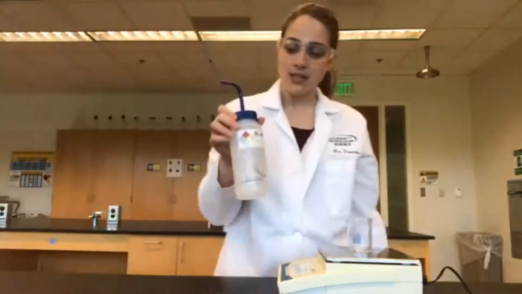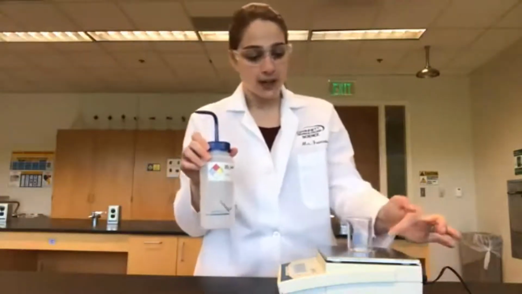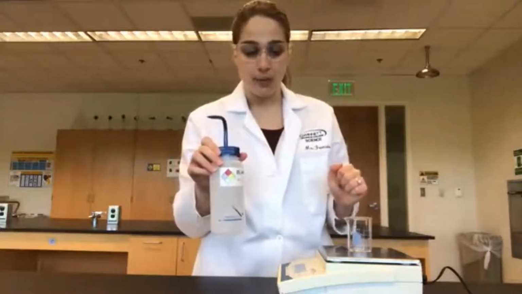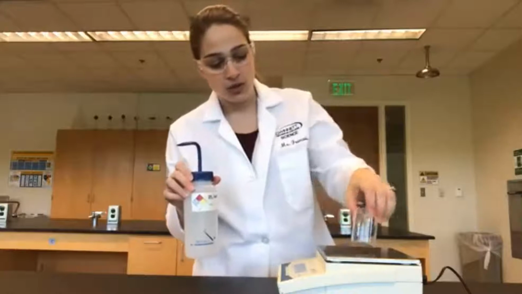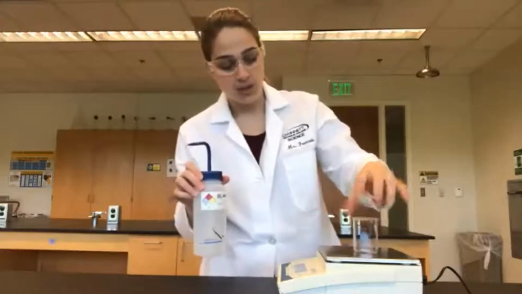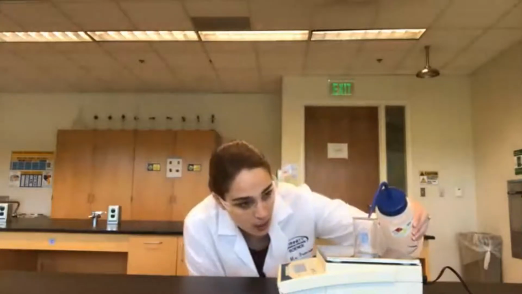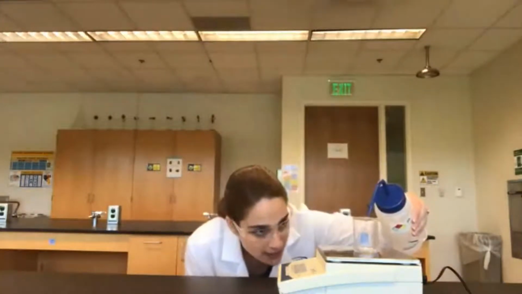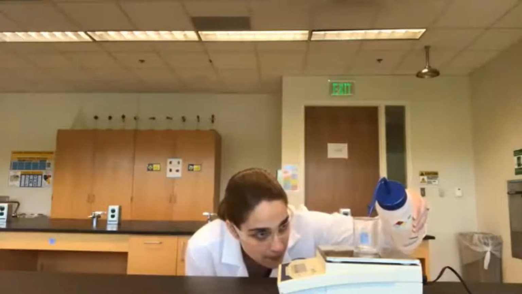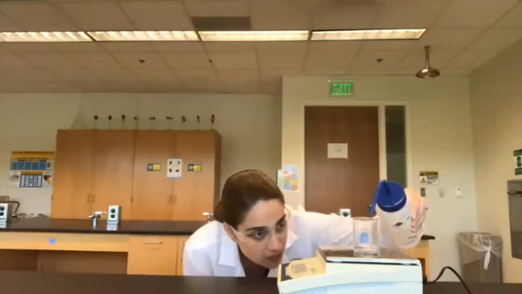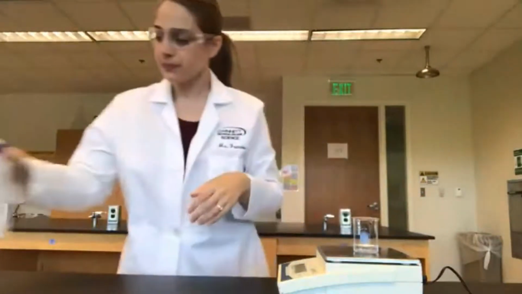Now we have our distilled water, and we're going to fill up to our 10 milliliter mark, telling us that we've filled 10 milliliters of water. So I'm going to turn this around to face me so that I can get eye level with it and make sure that my water is stopping right at that 10 milliliter line. Okay, we are right on the line.